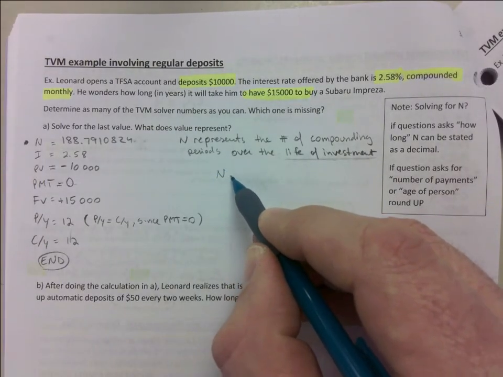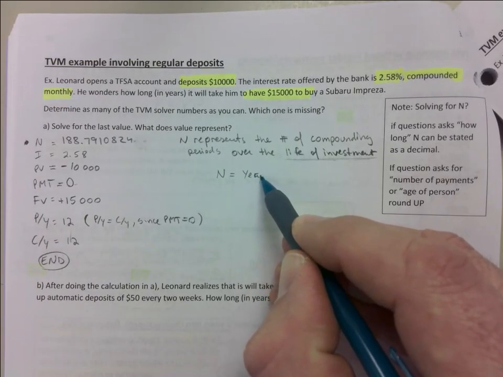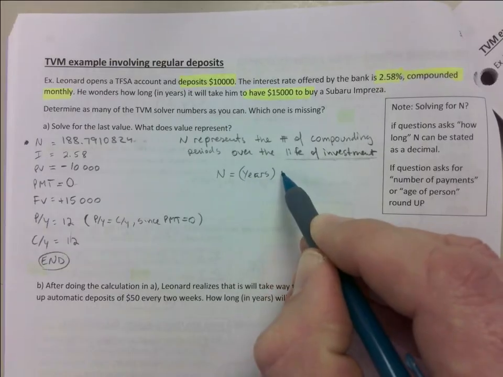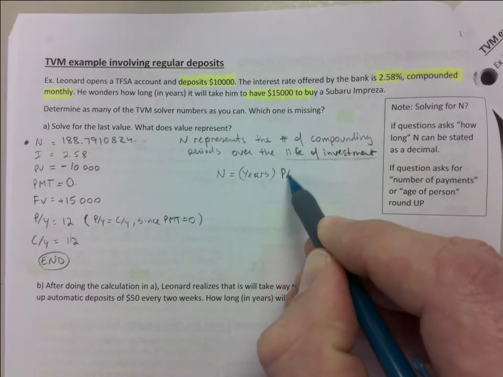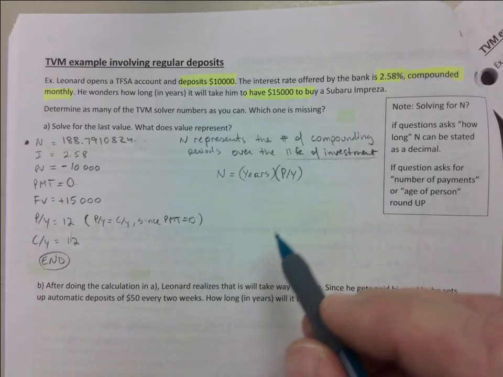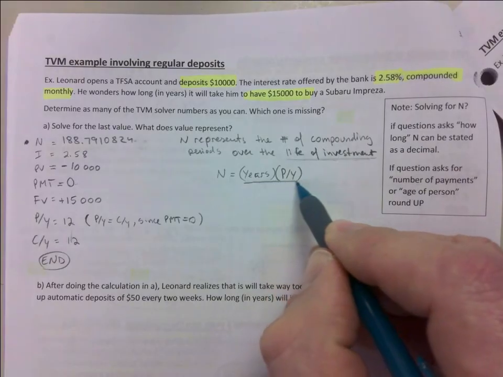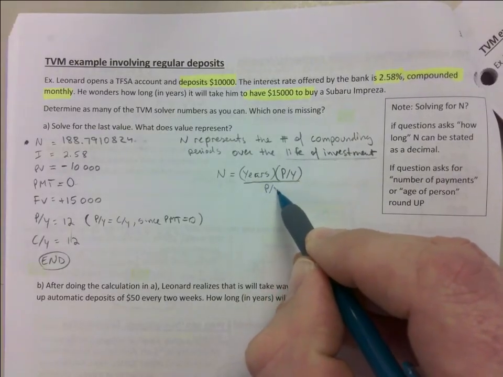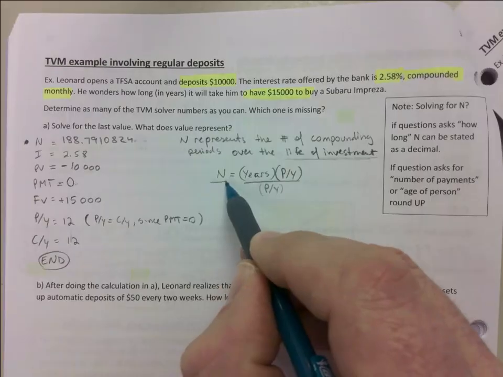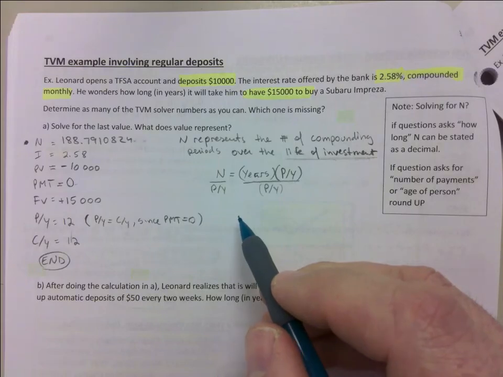Because N is years times PY. And so if you want years, you have to divide both sides by PY. And here's going to be another formula for you.